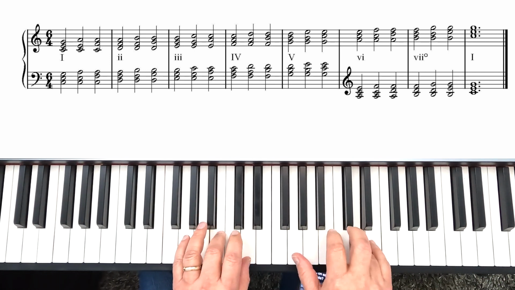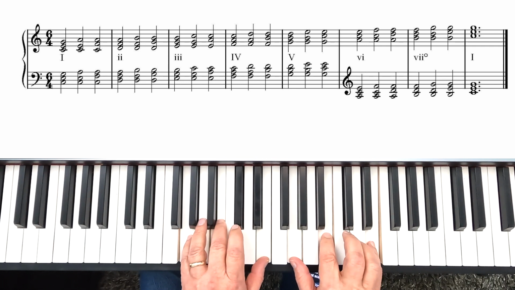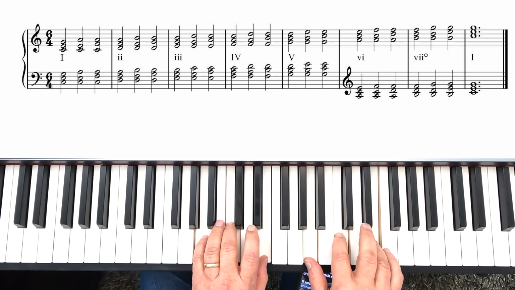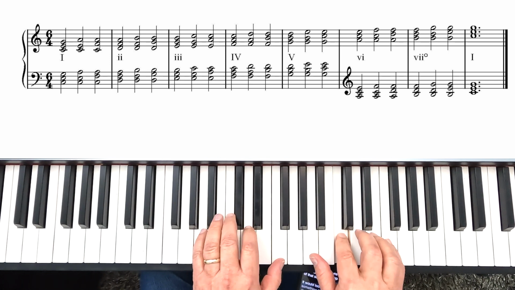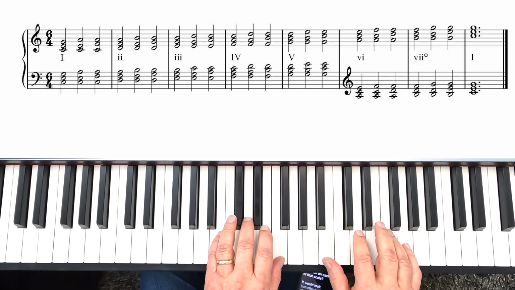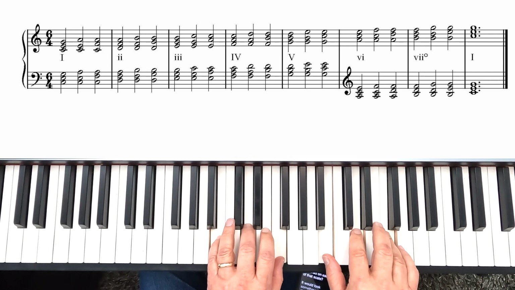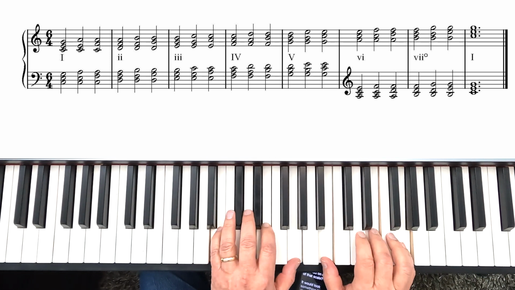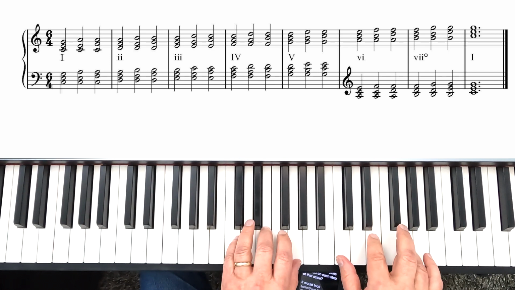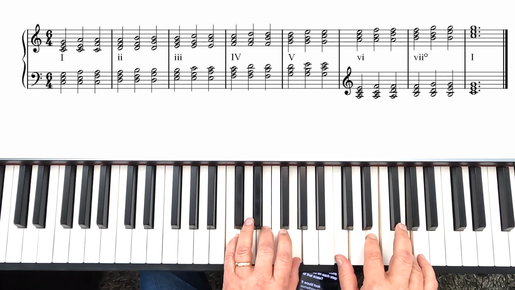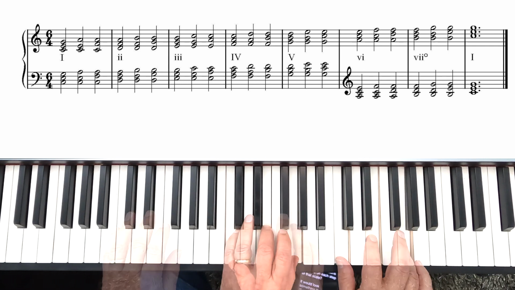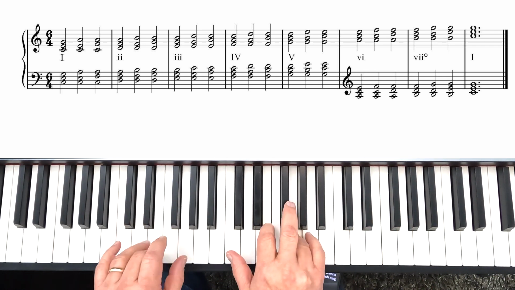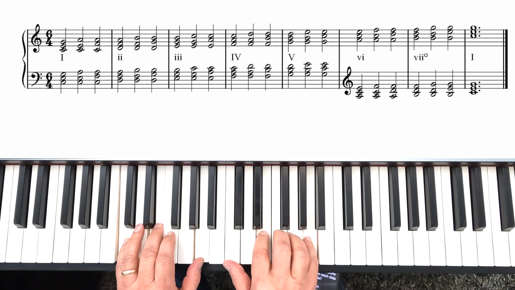Root position, first inversion, second inversion. Root position, first inversion, second inversion. Root position. And now we're back. So you can begin this chord exercise by just playing through these particular chords.